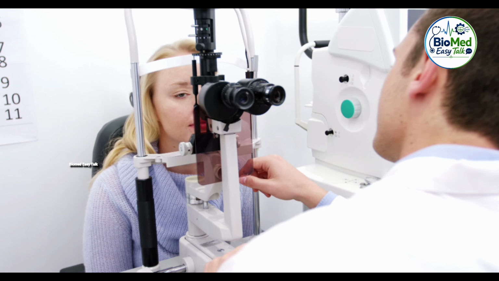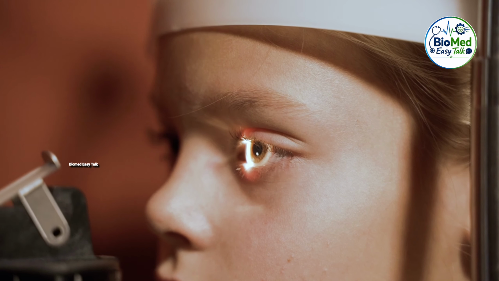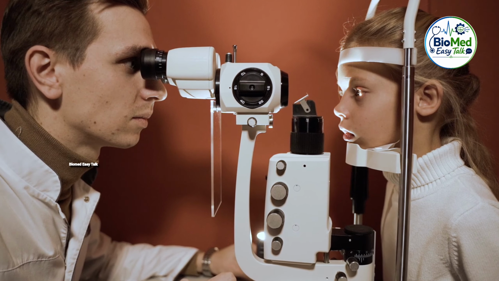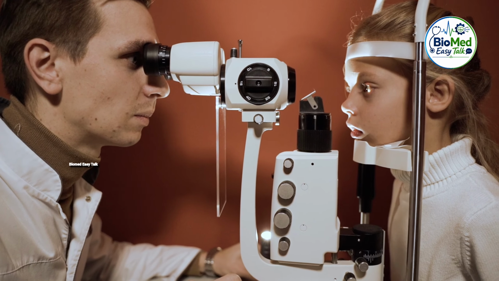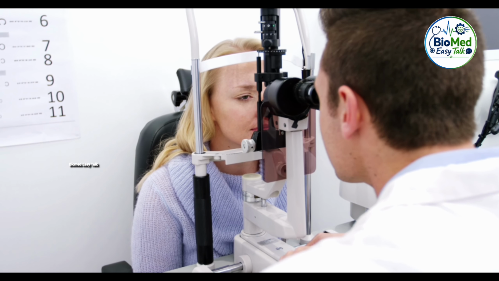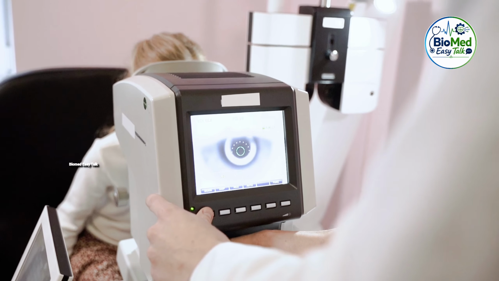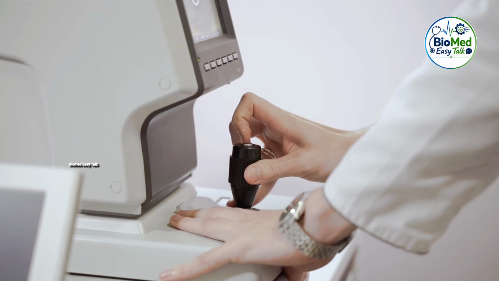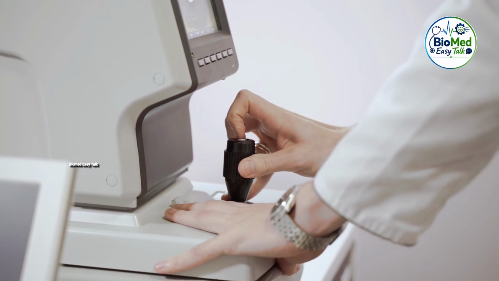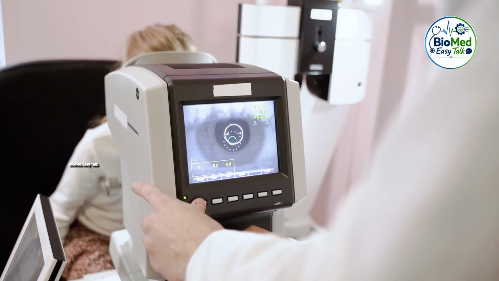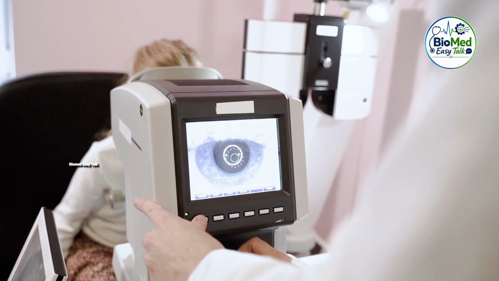Parts: light source produces bright light. Slit system forms a thin beam of light. Binocular microscope magnifies eyes in 3D. Objective lens focuses image. Eyepieces used to view image. Joystick moves instrument. Chin rest and headrest keeps head steady. Filters change light for examination.